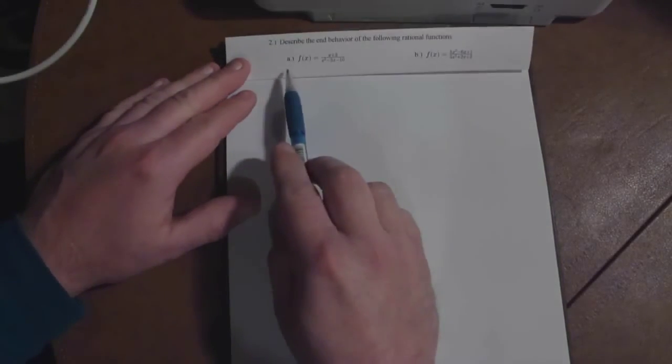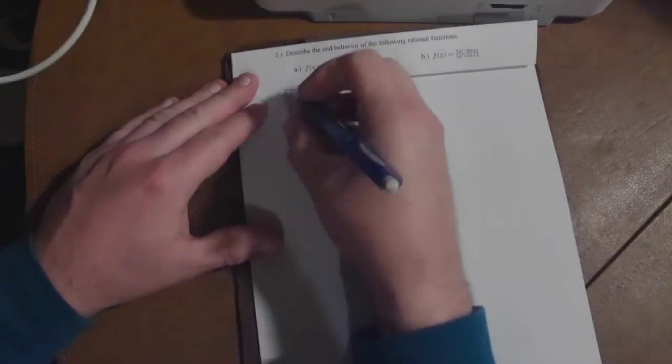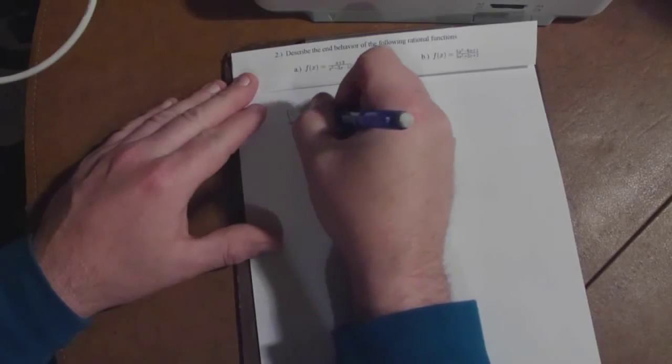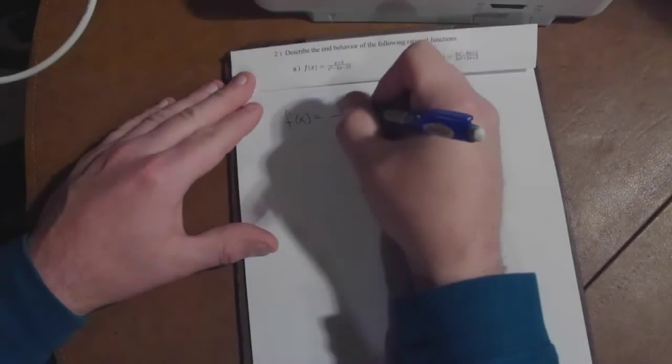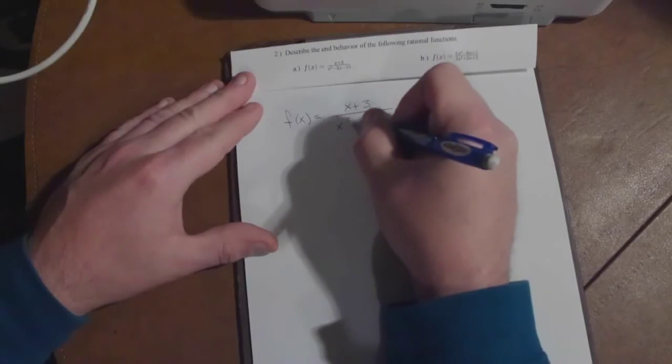Hey there, college algebra folks, back with another quick example looking at the study of rational functions here, where in the next few problems we're going to be asked to determine or describe the end behavior of the rational function. All right, here's our first case here, and in case you can't see that, I'll write it a little bigger. This is the case for when we have the rational function f of x equals the ratio of x plus 3 to the quantity x squared minus 3x minus 10.